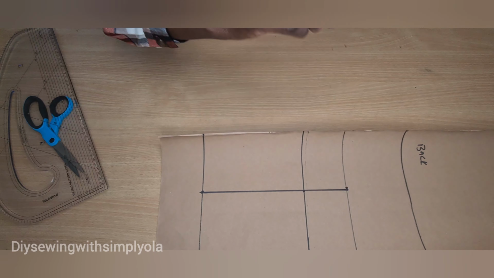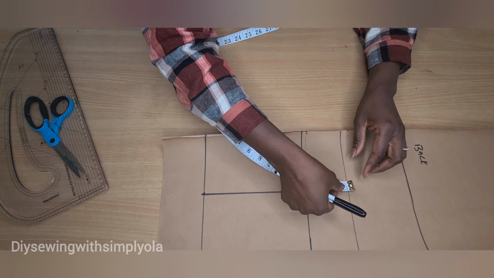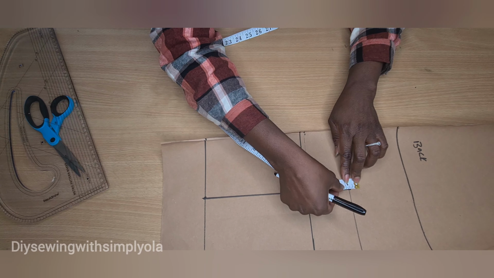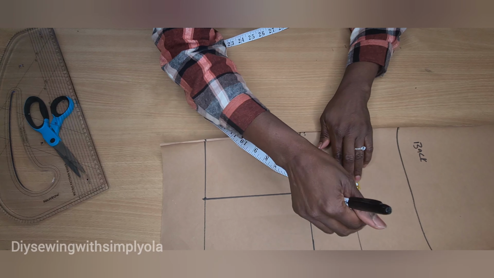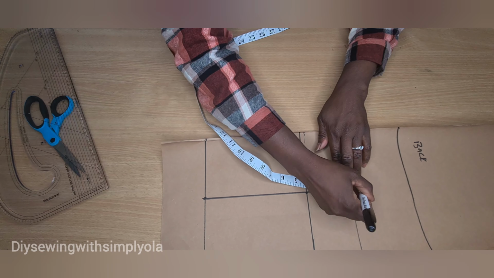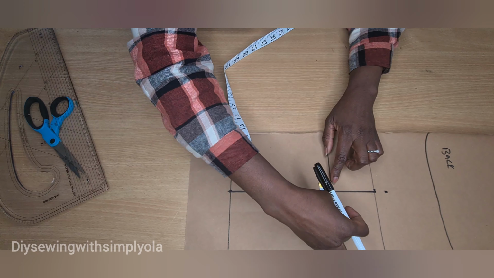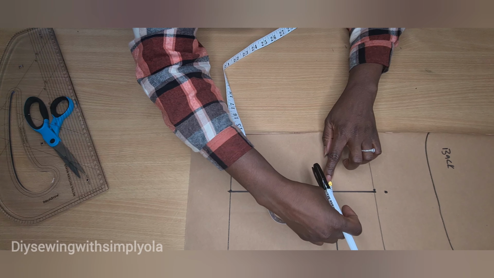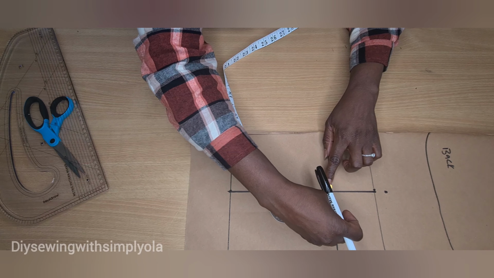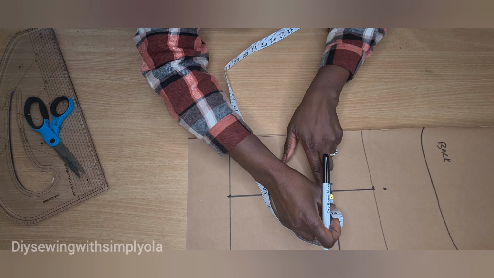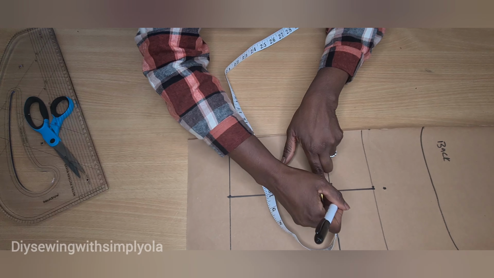So for the back dart, I came up instead of coming down. Remember, for the front we came down by 1 inch, but for the back we went up by 1 inch, because the back dart is always longer than the front dart. All right.